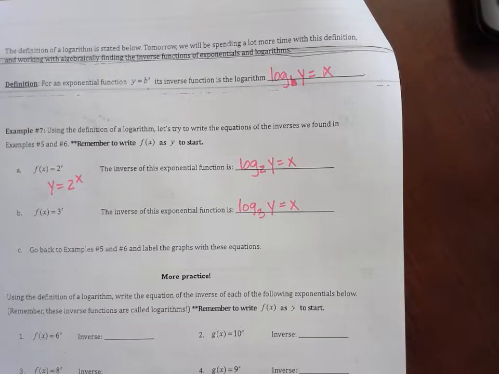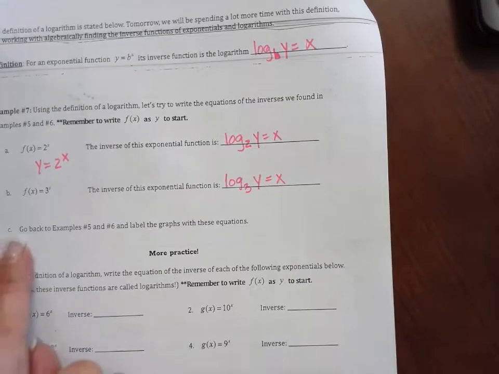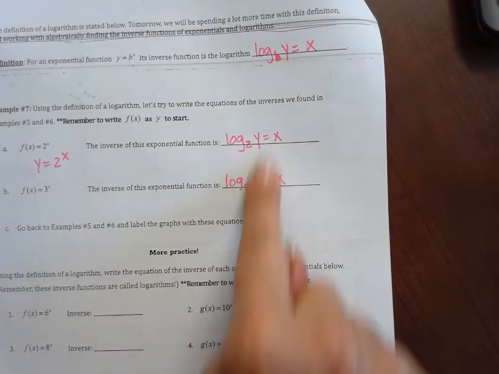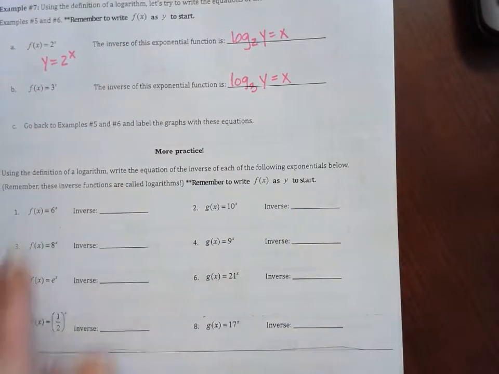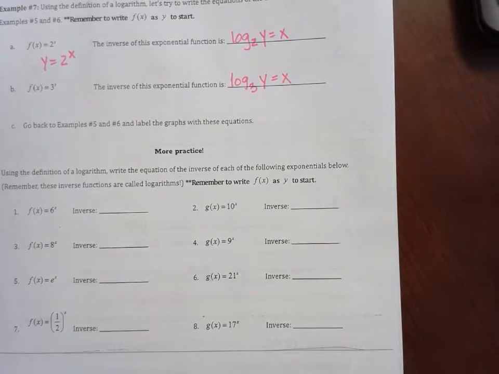And so go back, label your graphs with the equations, and then you get to just rewrite the equations as your homework tonight. Easy peasy? Good? Alrighty. Questions? Yes?